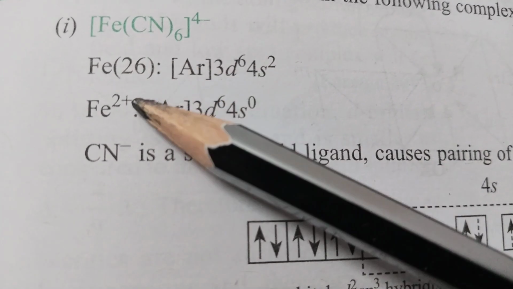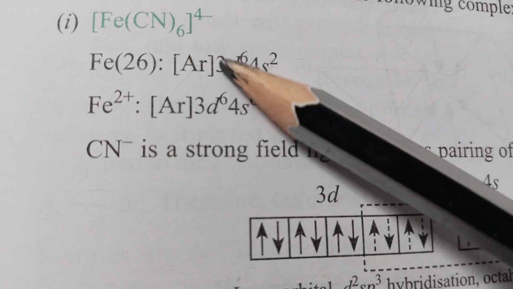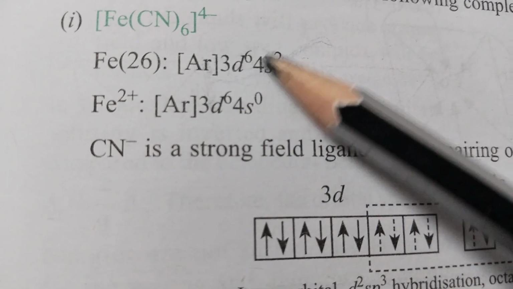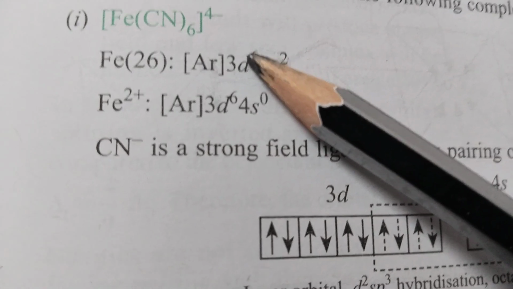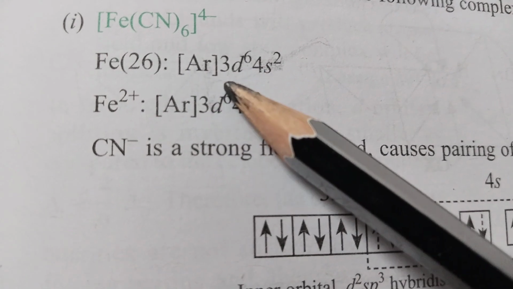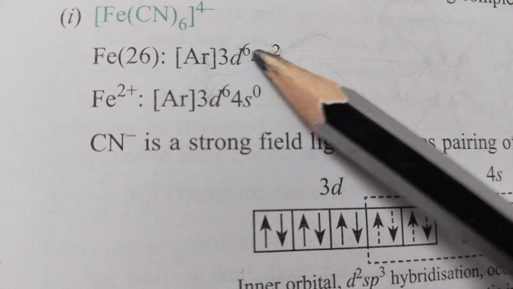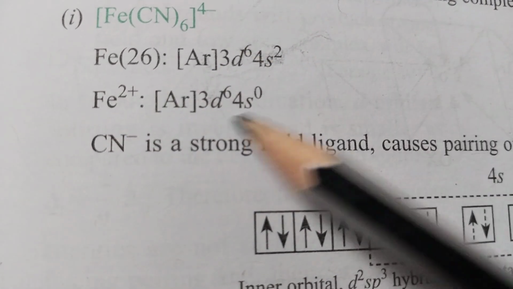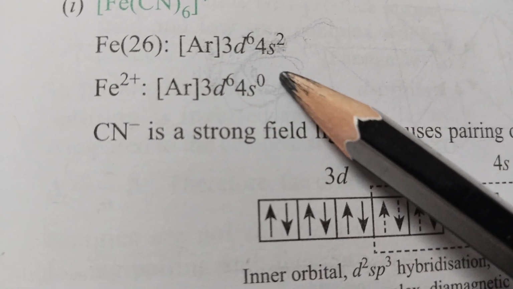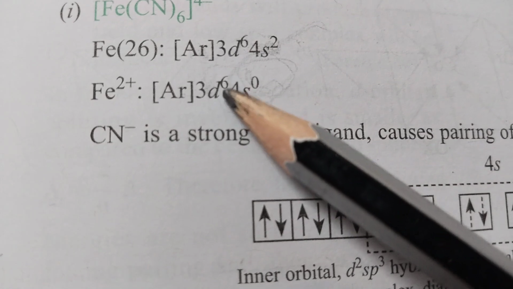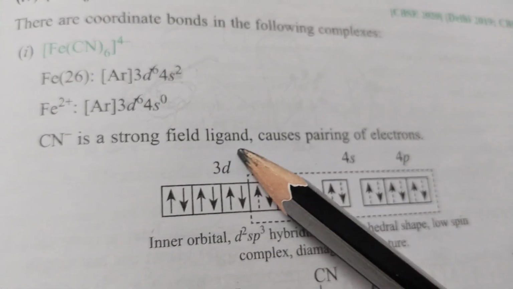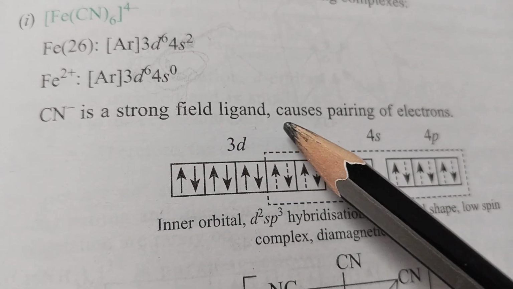Iron, atomic number 26, we can write as argon 3d6 4s2, where argon is 18, so 18 plus 2 plus 6 is 26. Fe2+ means removing 2 electrons from the s orbital, so argon 3d6. Cyanide is a strong field ligand. Cyanide is a strong field ligand.